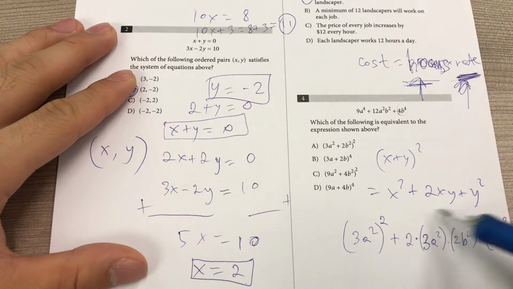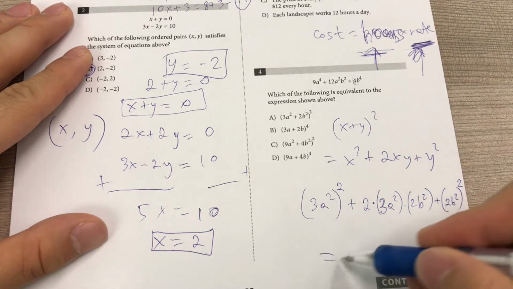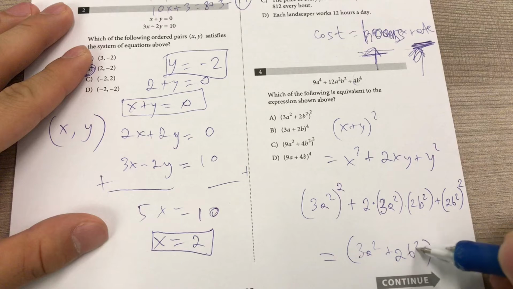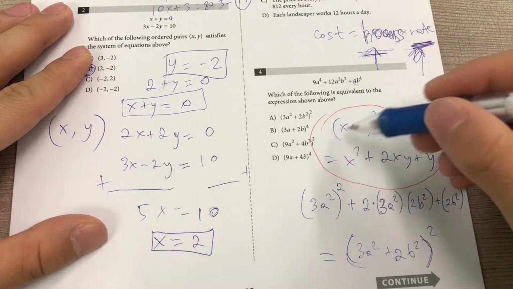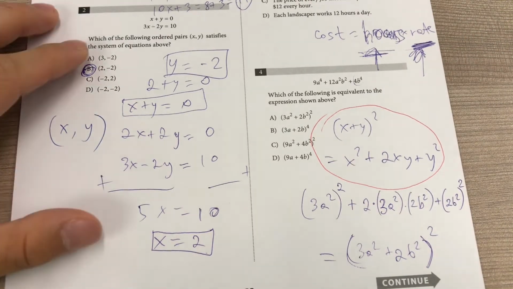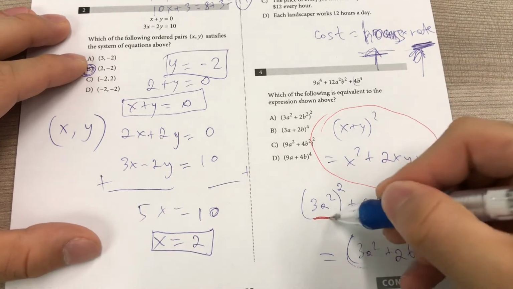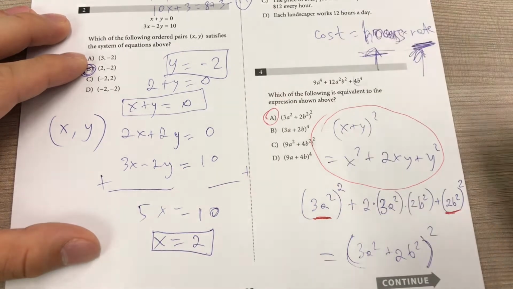So actually this looks very, very similar to that formula, which means that we can put this in the following form: (3a squared plus 2b squared) squared. Okay, according to the formula, which is this. Compare the two, you will notice that they're the same thing. The only thing is that 3a squared here is the first number, which is x. 2b squared is the second number, which is y. So the answer here is A.